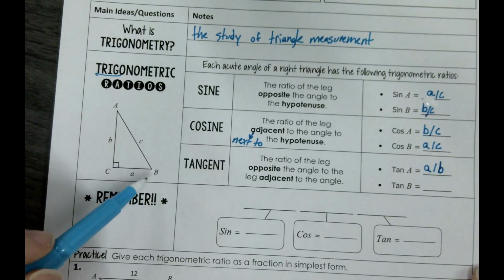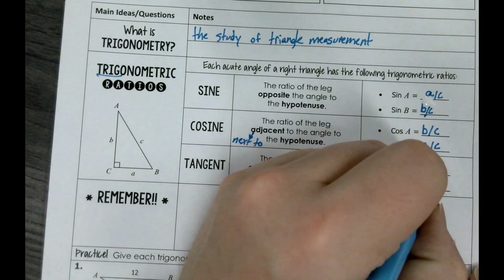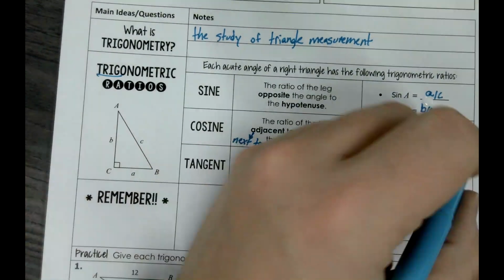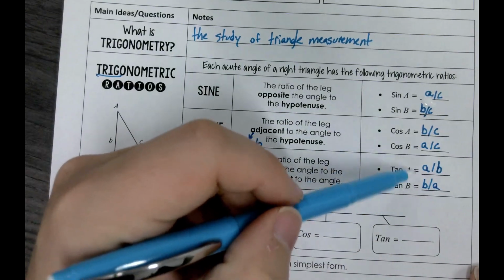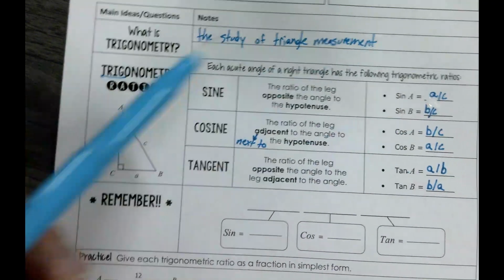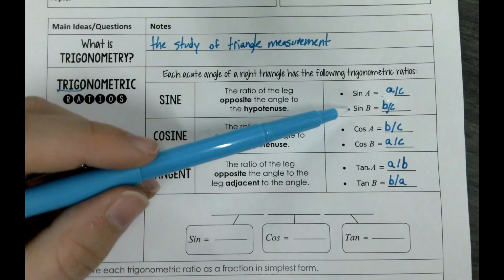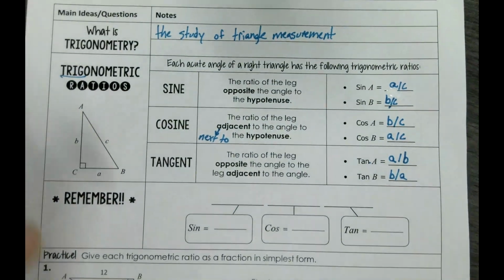And now tangent of B: opposite is little b, over adjacent, which is a. You can see these two are reciprocals, they're flipped. And cosine B was the same as sine A, and sine B was the same as cosine A. You're going to see that pattern show up quite a bit.